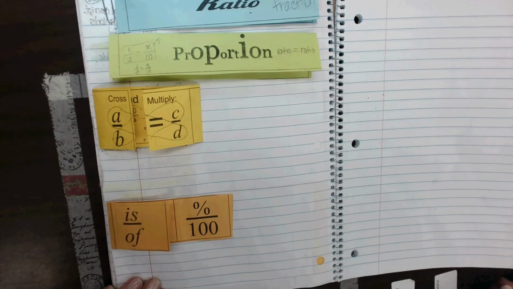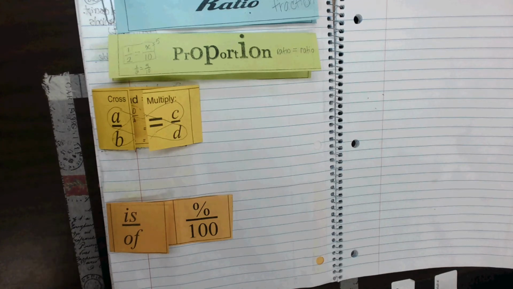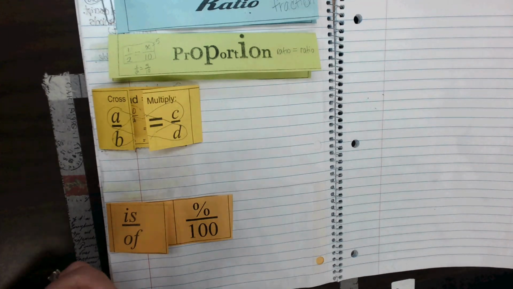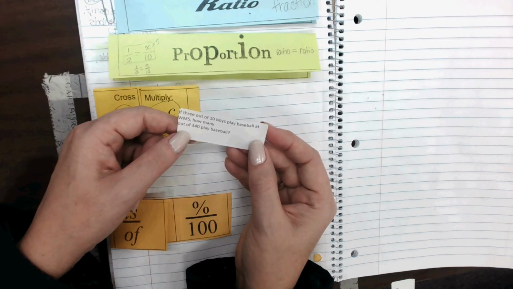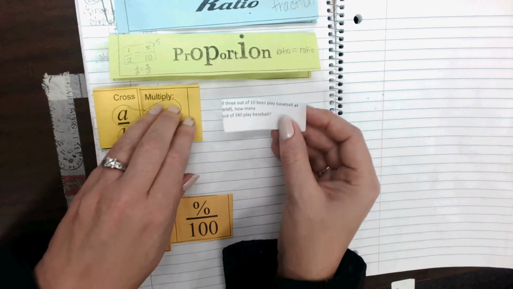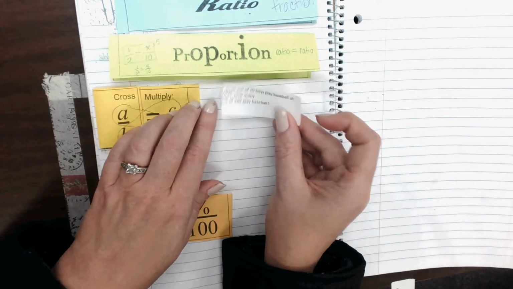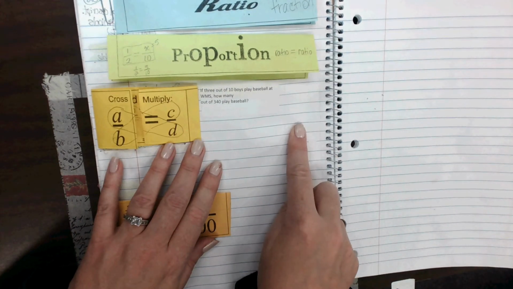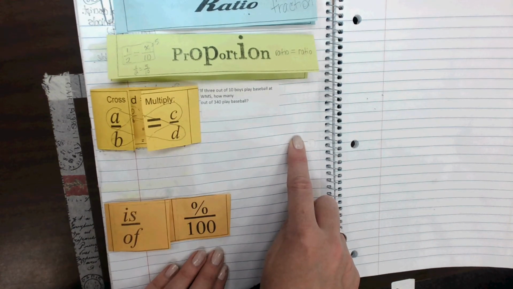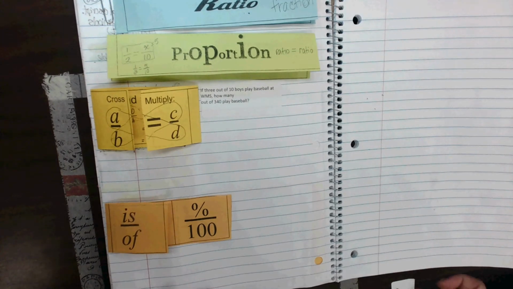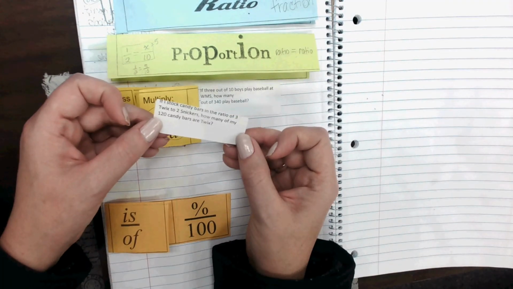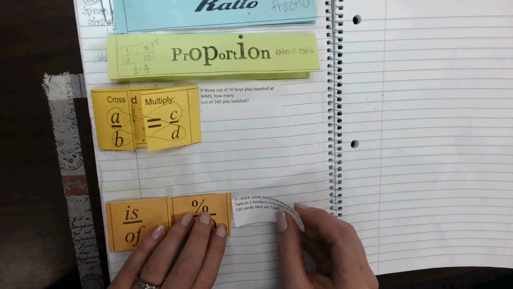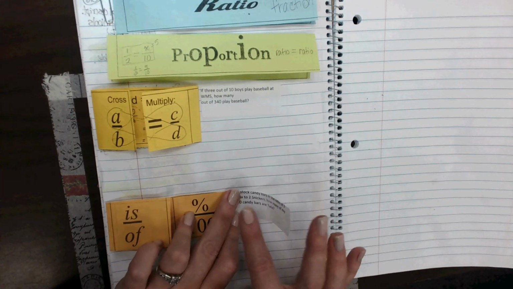All right? Also, you will need to go to Mr. Justice or Mrs. Smith, and you're going to get stickers that have additional questions on them. So the first sticker is about baseball. It goes with the cross multiplying, so I'm going to place that right next to it, and so we will address that. I'm going to have a little IRA chart to the side and then work it out. The other sticker is about candy bars, and I'm going to, again, place that right next to the foldable.